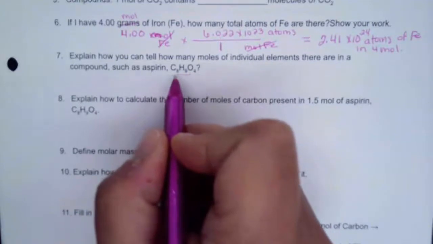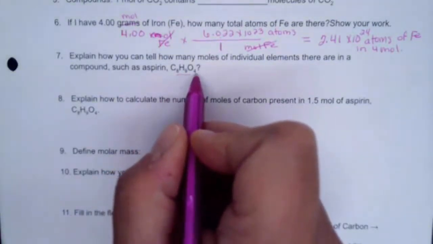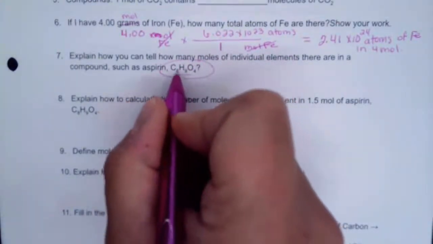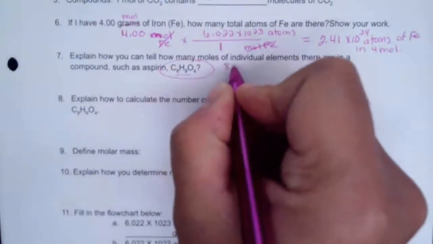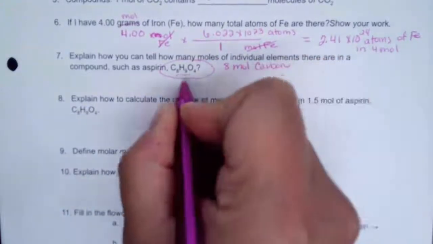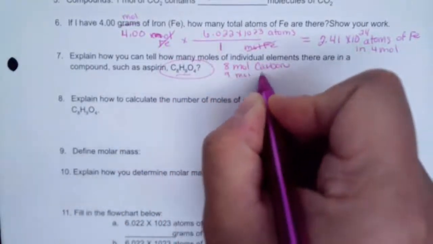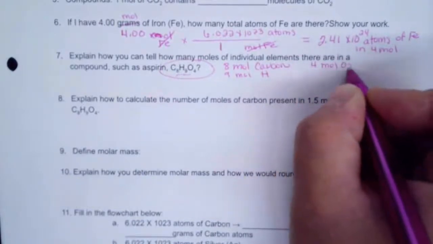So here we have aspirin. It's C8H9O4. So the first thing that you need to know is that in an aspirin compound, look at the subscripts, there are 8 moles of carbon. That's what the formula tells you. There are 9 moles of hydrogen, and there are 4 moles of oxygen.